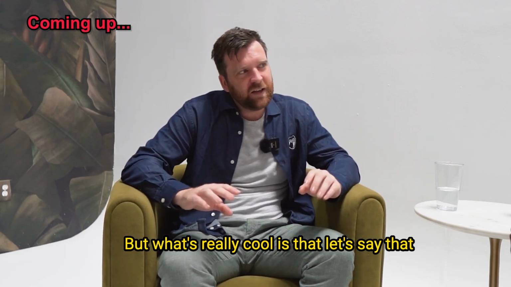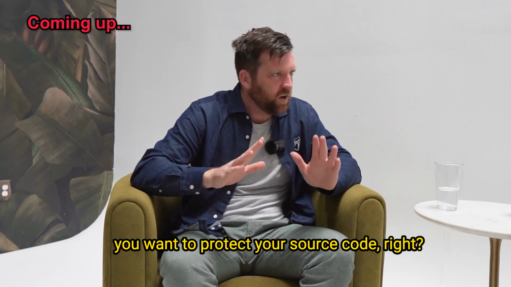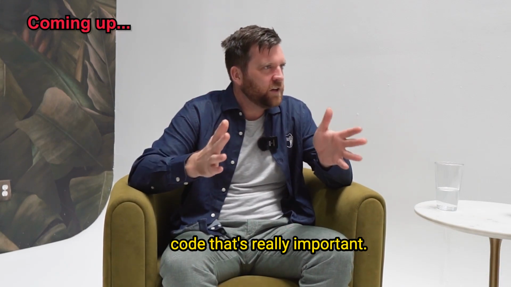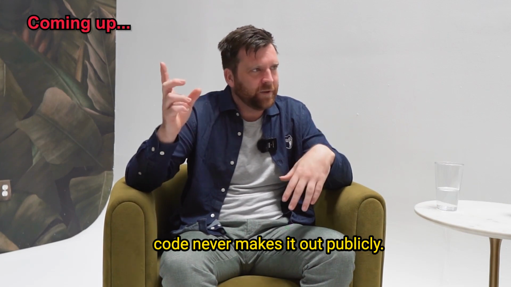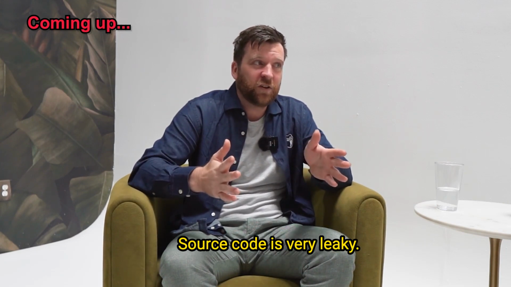But what's really cool is that let's say that you want to protect your source code, right? You have some proprietary code that's really important. You want to make sure that this code never makes it out publicly. This is a scenario that happens a lot. Source code is very leaky.